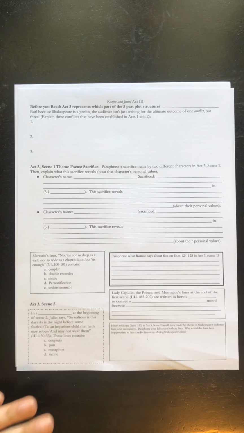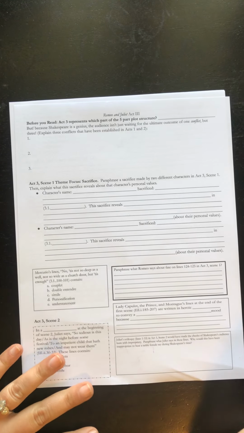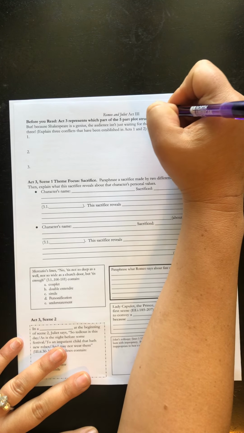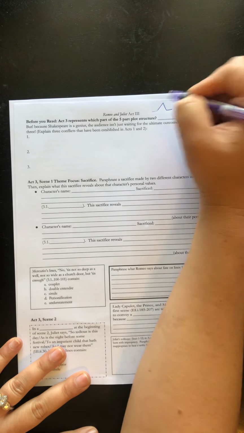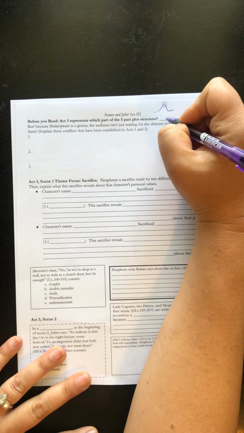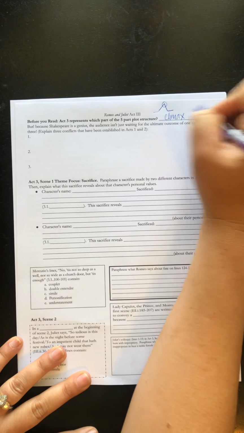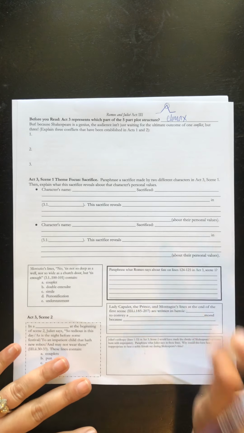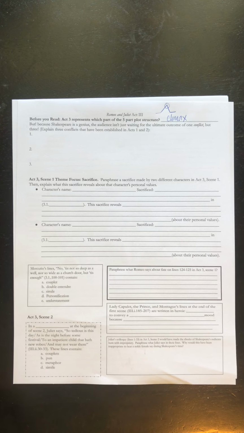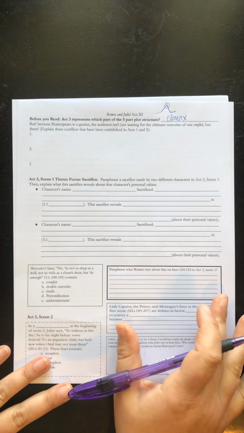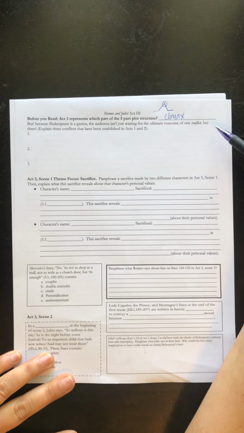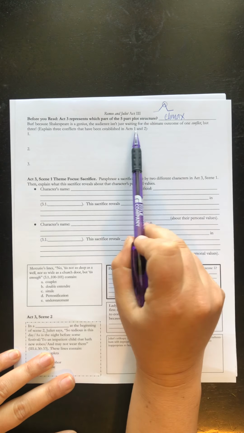So Act 3 represents which part of the 5-part plot structure. And so we're talking about this part that we did in class, and we're right here, 1, 2, 3, Act 3. So that is the climax. So this is the moment of highest tension when we're going to figure out how each, in this case, Shakespeare layers his conflicts. So how each of the conflicts is going to turn out.